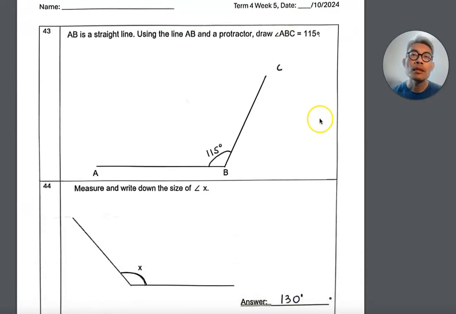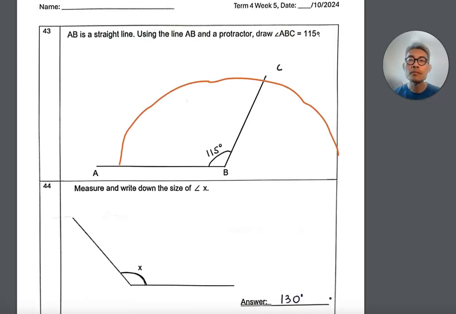Next one, use a protractor and draw. What you have to do is put your protractor down. I'm just going to draw it. They give you the line AB, so you put your protractor over this. Make sure the 0 is right. I'm going to highlight this part. This dot here where the B is must be right smack in the middle, where there's a circle, like a zoomed in part.